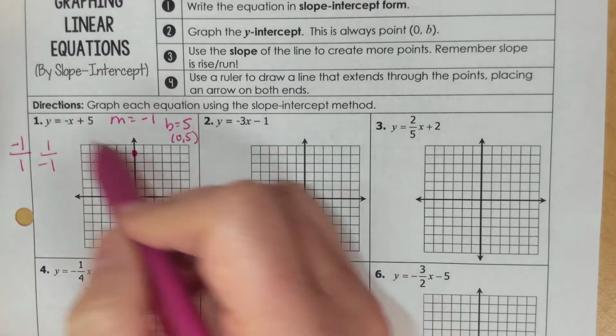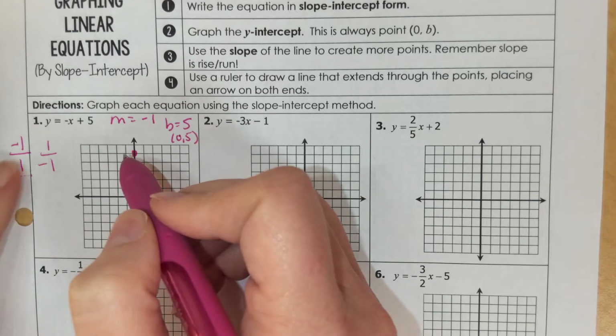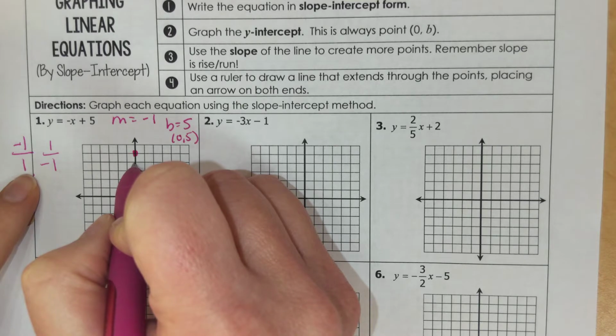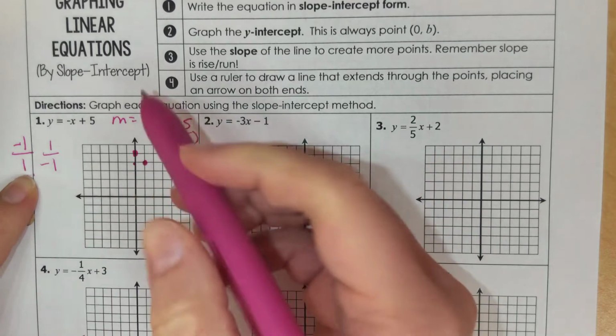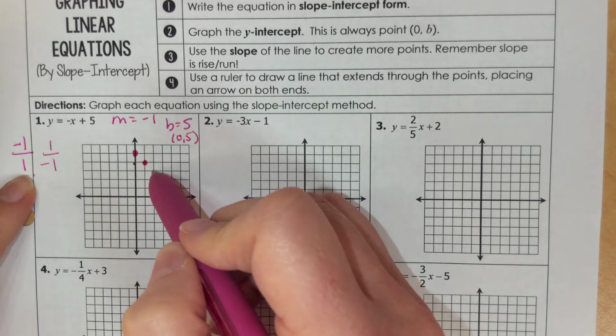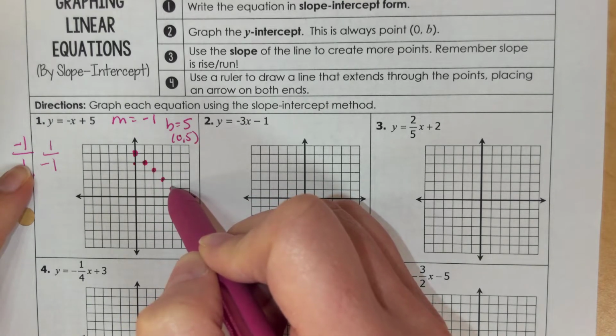So first off, let's start with this -1 over 1. That's kind of the most common. So -1 on the top means I'm going to rise in a negative direction 1, and then I am going to run in a positive direction, which is to the right. And then I'm going to go down and to the right, another point, and down and to the right, another point, and down and to the right, another point.